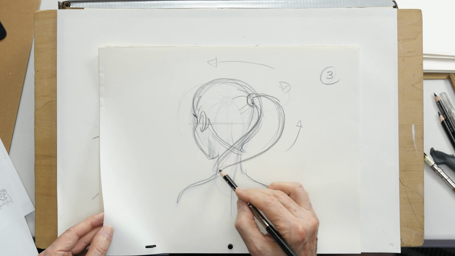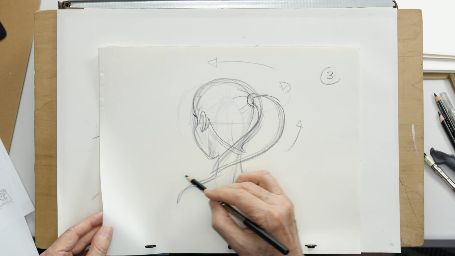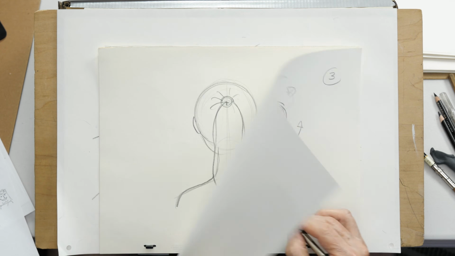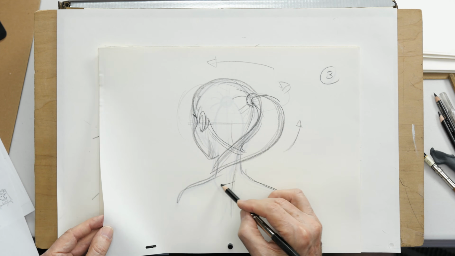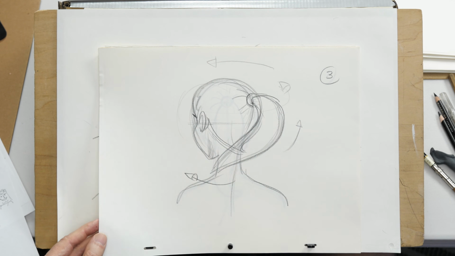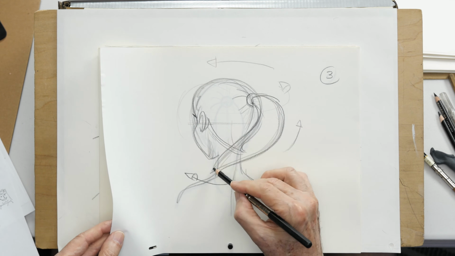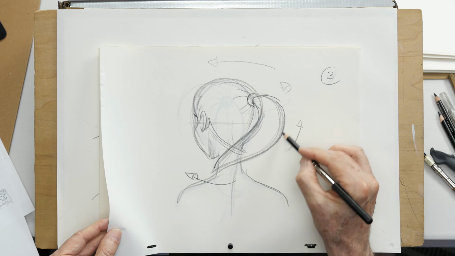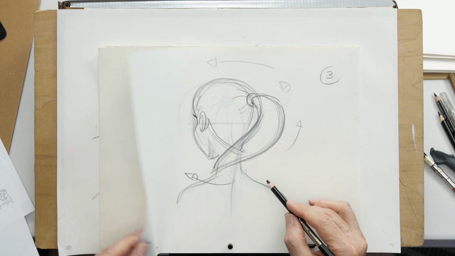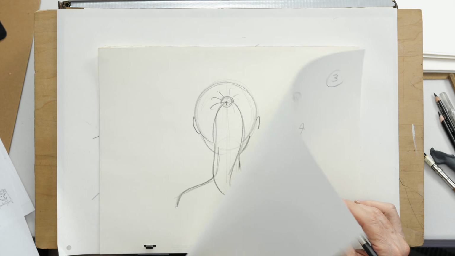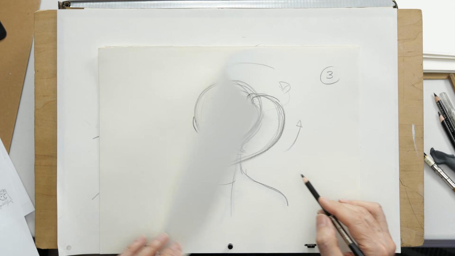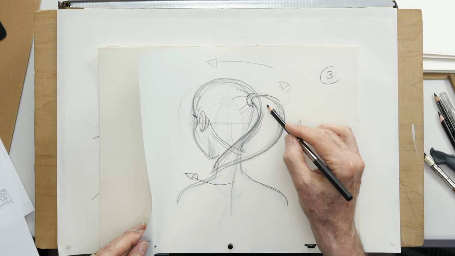And in response, because of the energy in that pull, the end of the hair is going to swing out in the opposite direction. So we have this opposing action that happens. As that hair is swinging, we have this opposing action.